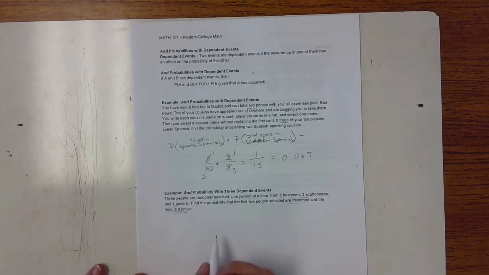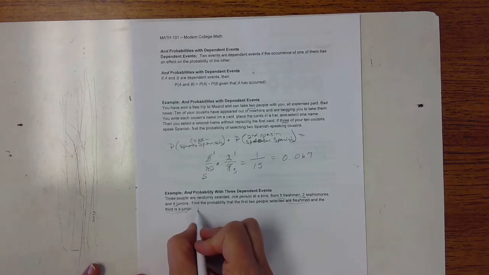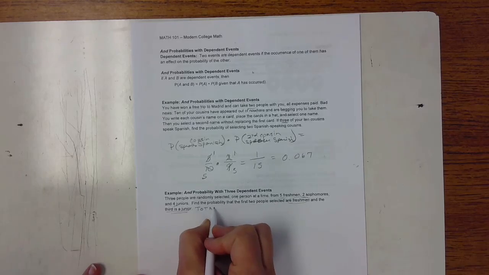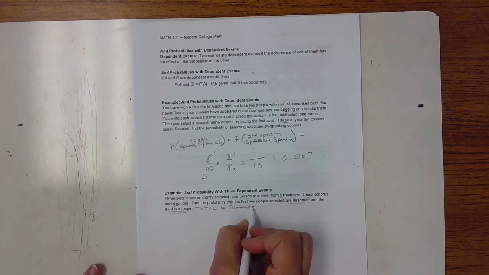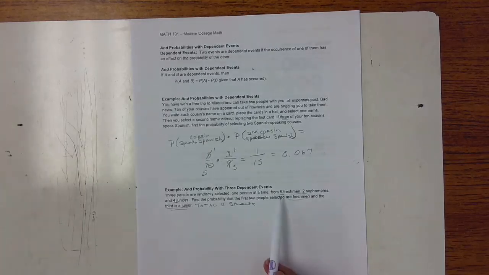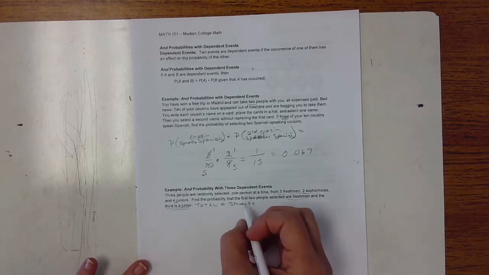This one's going to be 3. So in this case, our population is going to decrease each time after we pull one out. But we first need to find out the total number of students. If you add up 5, 2, and 4, we should have 11 students.